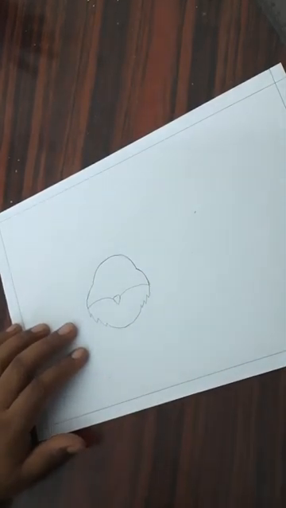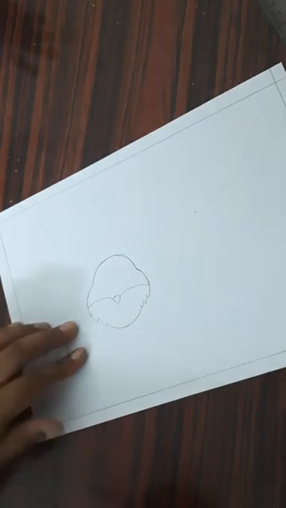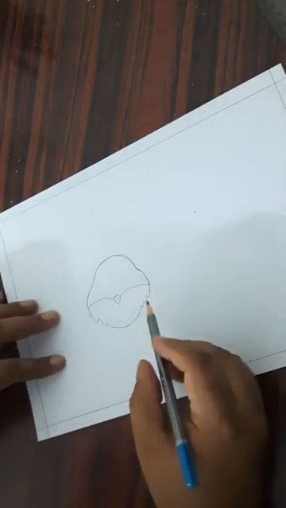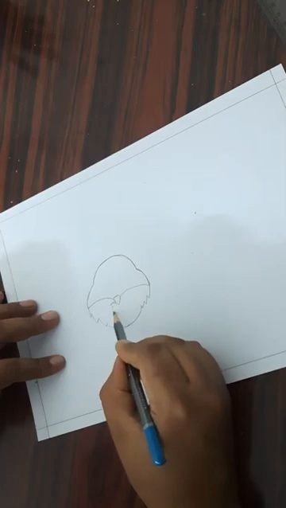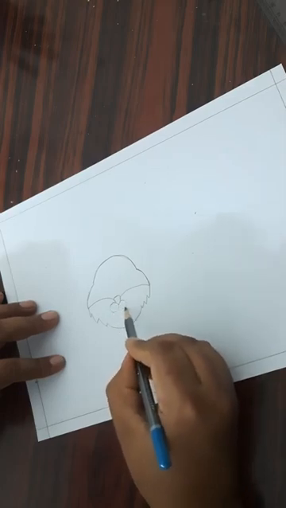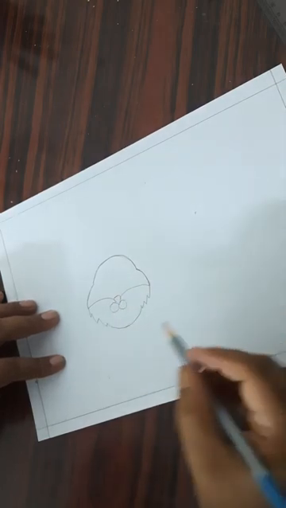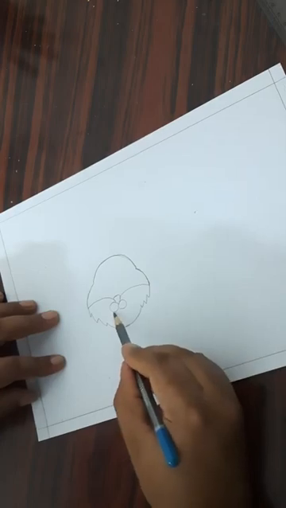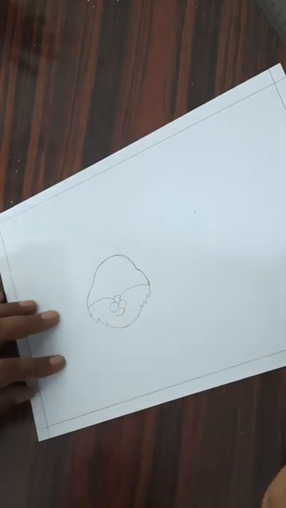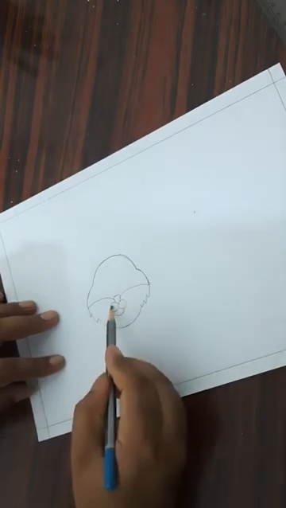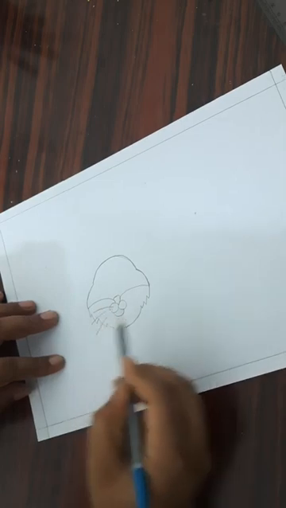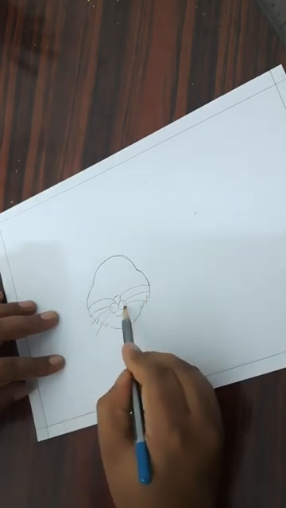Okay, understood till here? Then the next is draw 1 2 circles, and then down you have to just make a U curve. Here 1 2 3, 1 2 3.